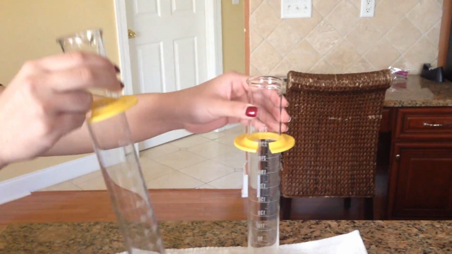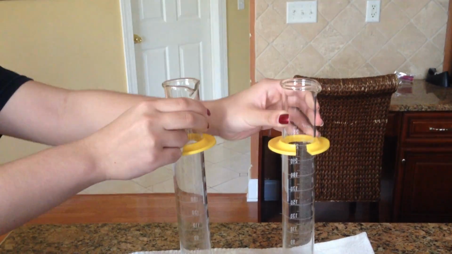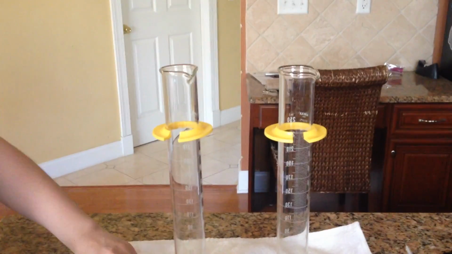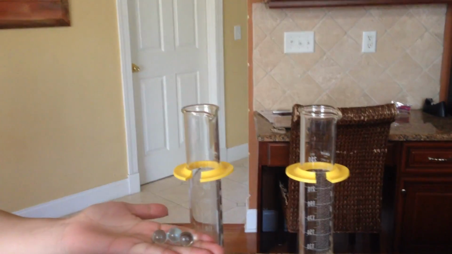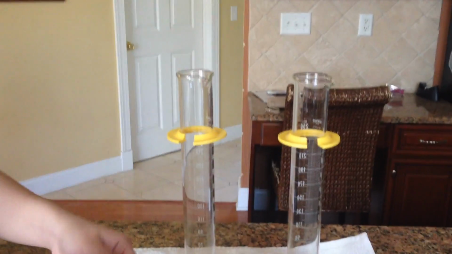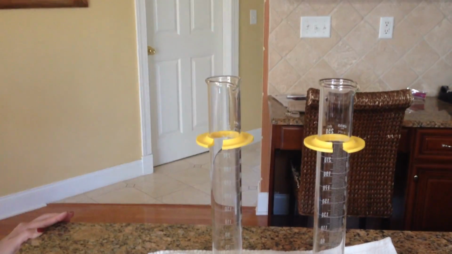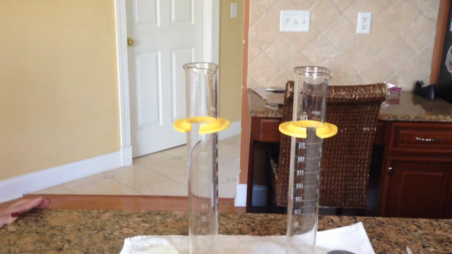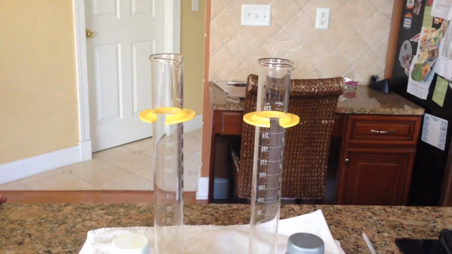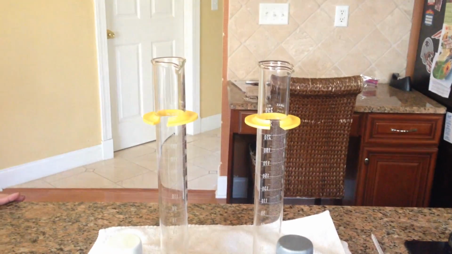We are going to fill these 2 graduated cylinders up with the motor oil, and then we're going to use these marbles and drop them in and see how long it takes to reach the bottom. The longer time it takes for the marbles to drop to the bottom, the higher resistance, and so it has a higher viscosity. The less time it takes, the lower resistance, and so it has a lower viscosity.